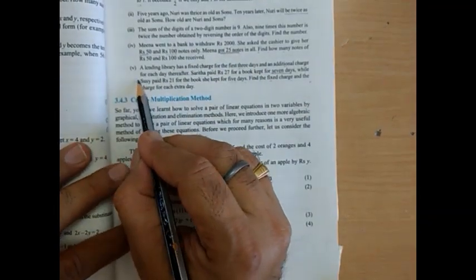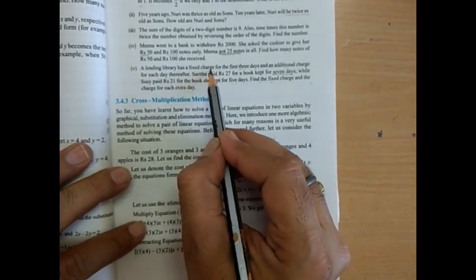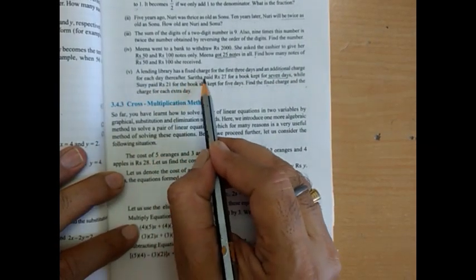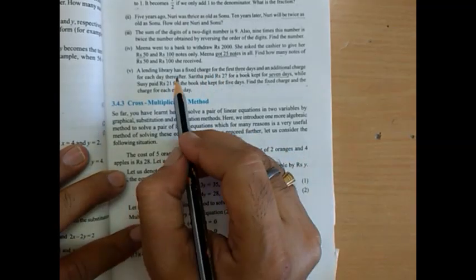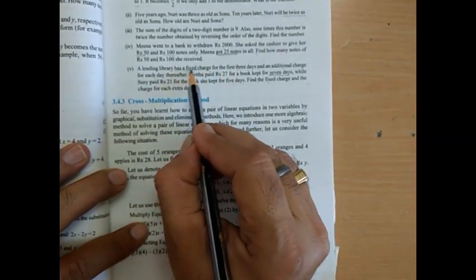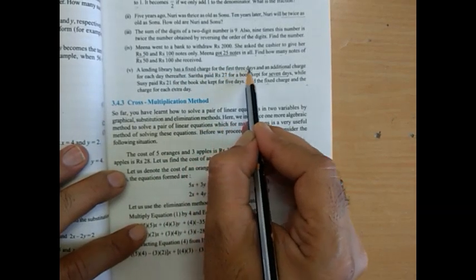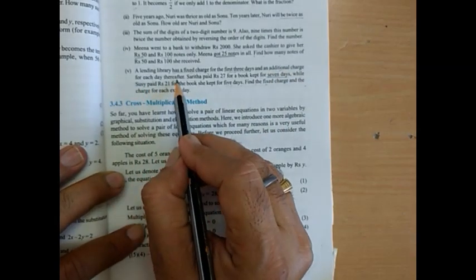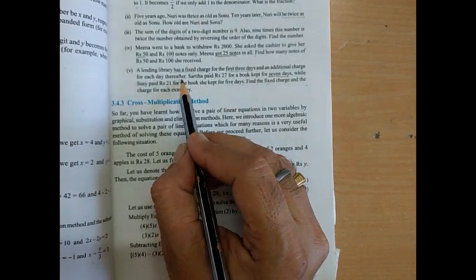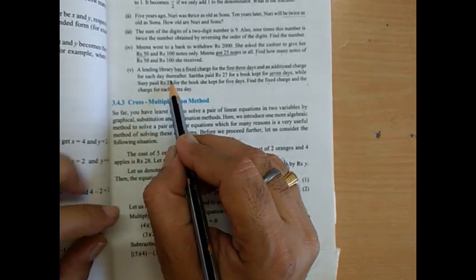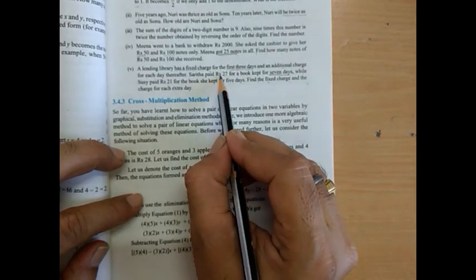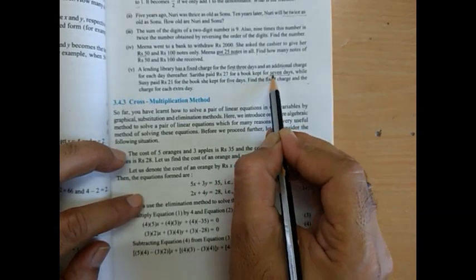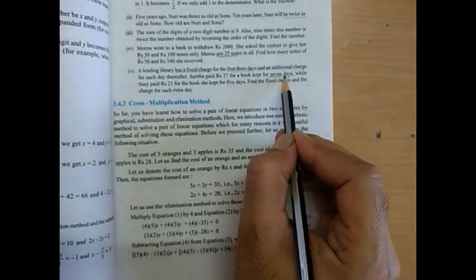Now in this fifth one, a lending library has fixed charges for the first 3 days and an additional charge for each day thereafter. Sarita paid 27 rupees. So there are fixed charges for the first 3 days, which we can take as x, and the additional charge for each day after that we can take as y. Sarita paid 27 for keeping the book for 7 days. That means we remove 3 days. The leftover is what? 4 days.